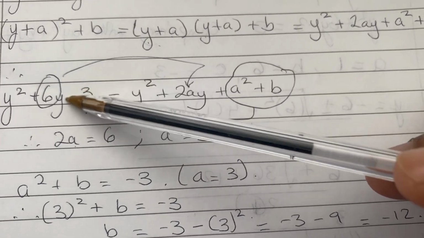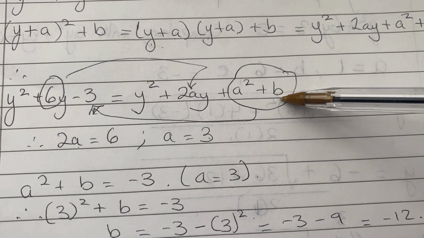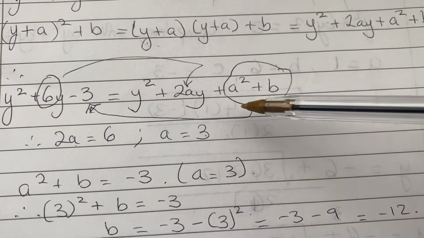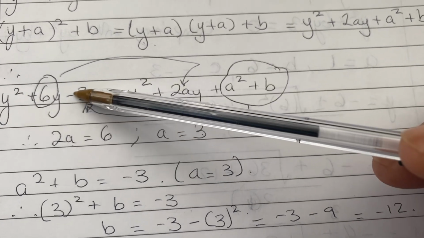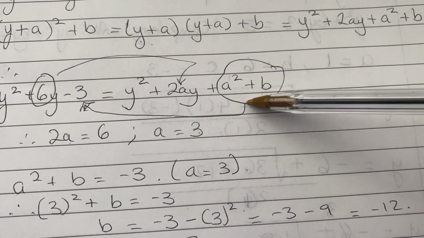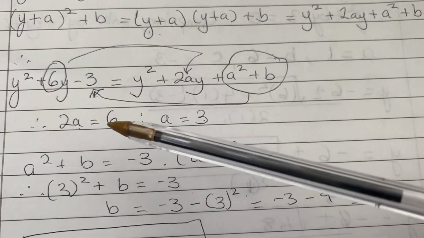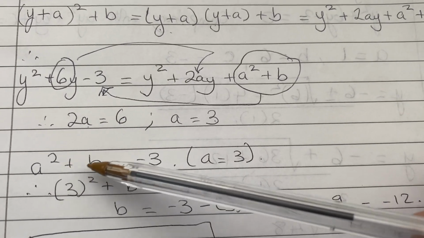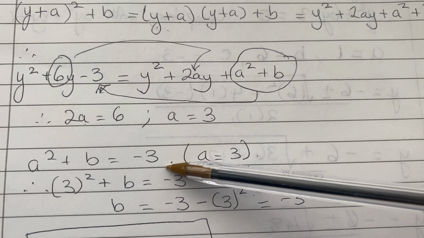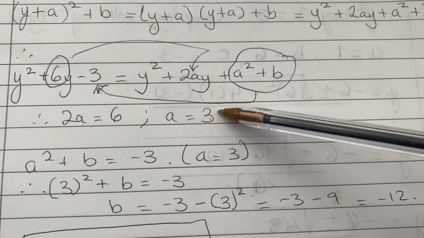Now, the last one, a squared plus b will be equal to minus 3 because there's a plus here and there's minus here. So all this constant will be equal to minus 3. So a squared plus b will be equal to minus 3. I've just found that a is 3.